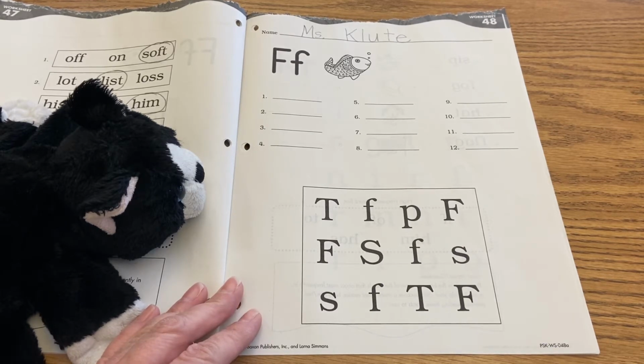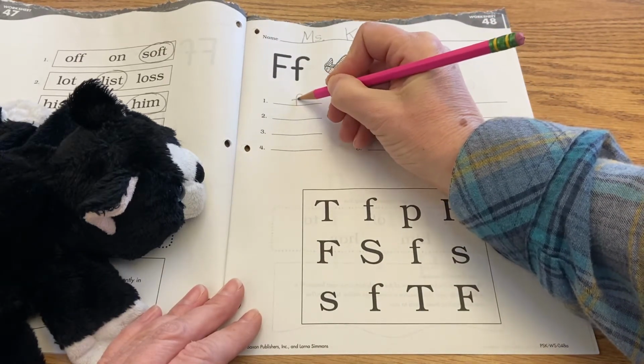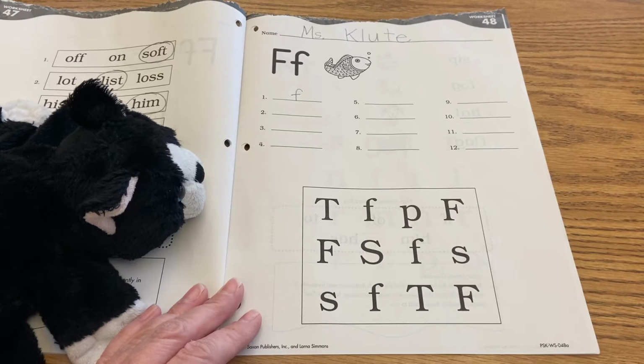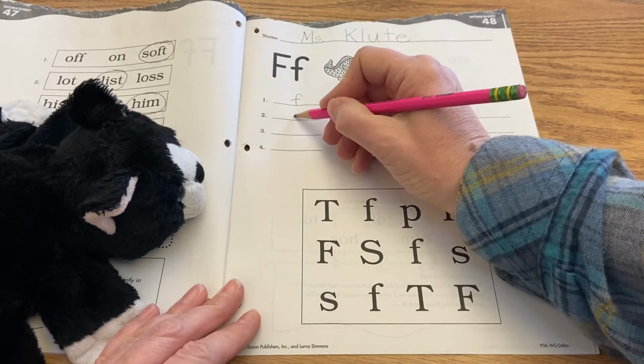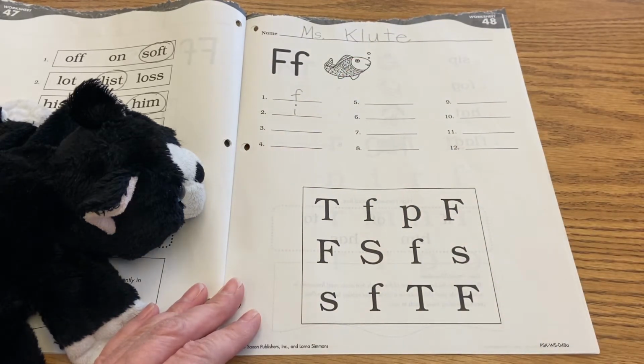Okay, say fish, fish. Write the beginning sound for fish, fish. So you're going to write your lowercase f, just like that. Okay, that's the beginning sound for fish. Okay. Say iguana, iguana. Write the beginning sound for iguana. Eh, eh, eh. Okay, check and see. You should have written a lowercase i.